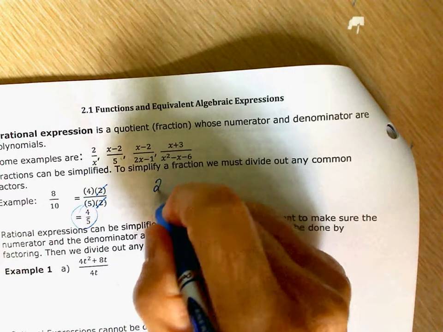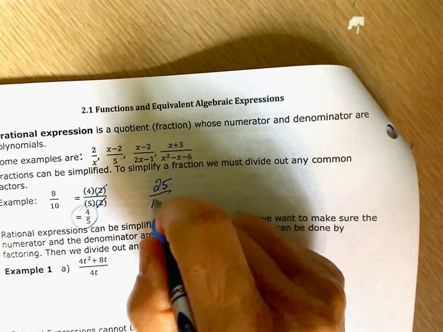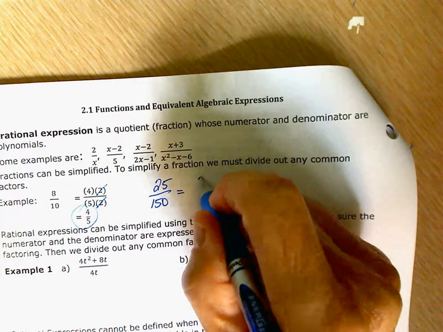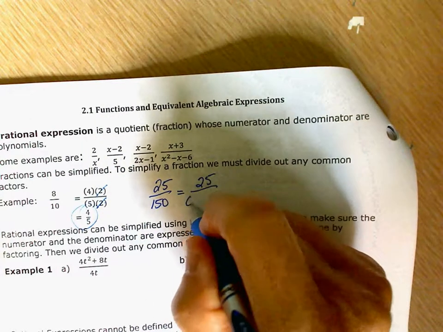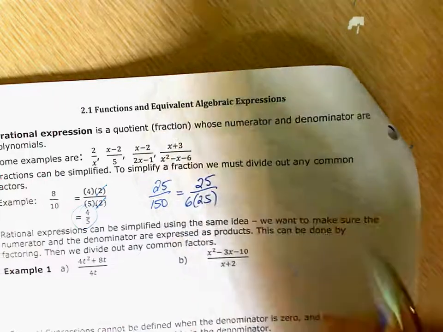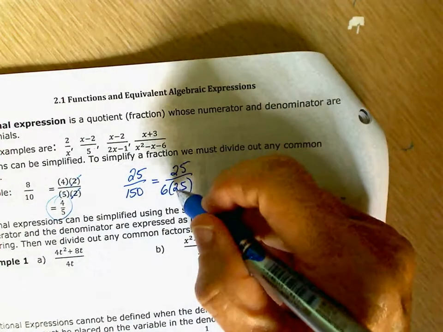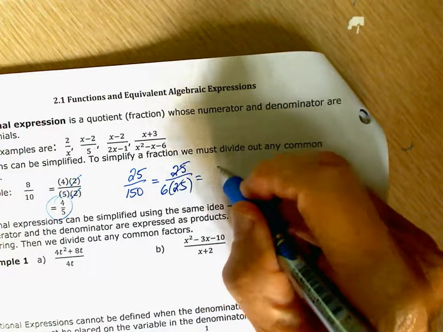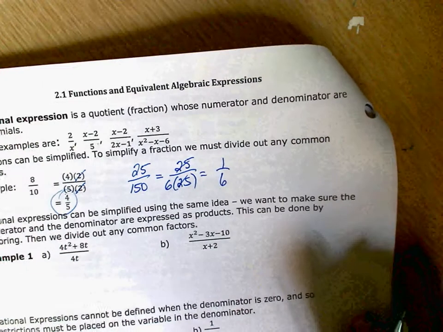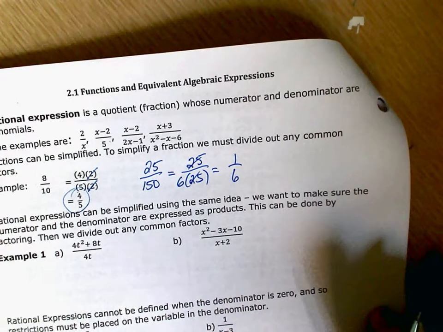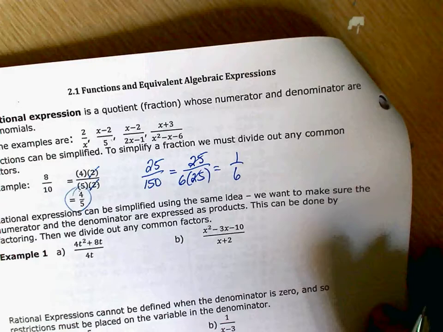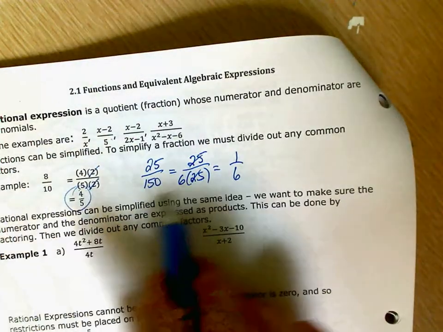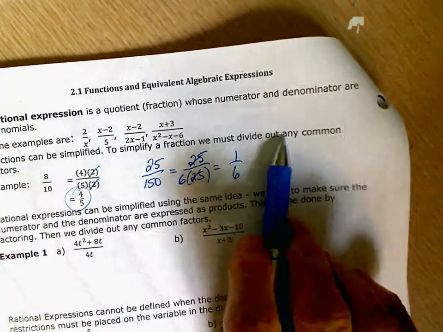If we had 25 over 150, you could factor that. You have 25 times 1 over 25 times 6, just another example. And then we could just reduce that, and that equals 1 over 6, right? So that's something you did in your earlier grades of mathematics. But we do a similar thing with rational expressions.